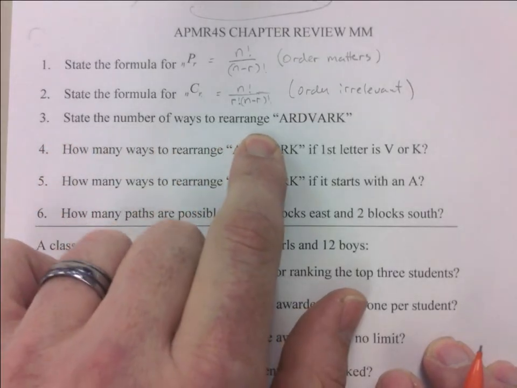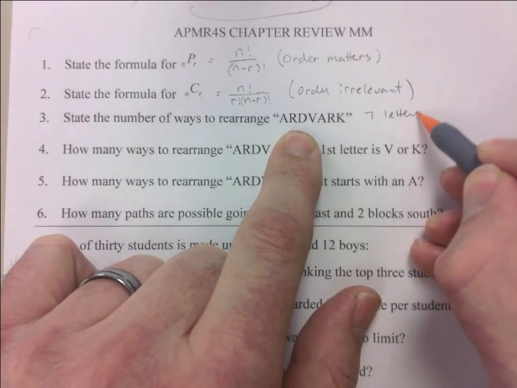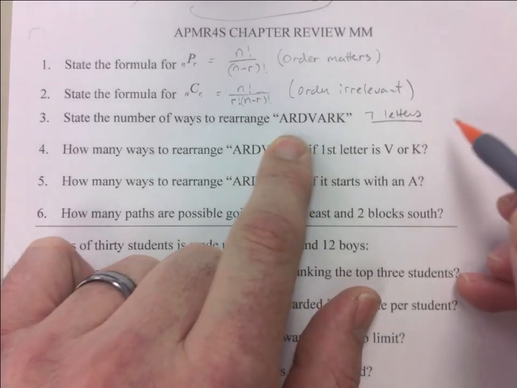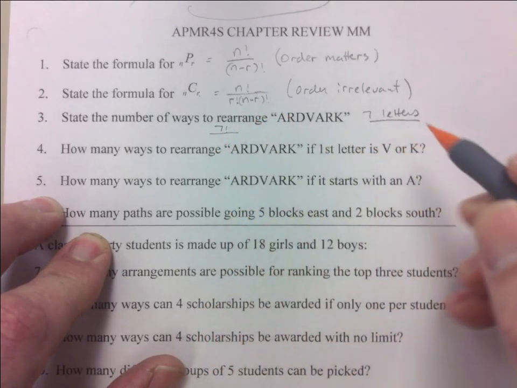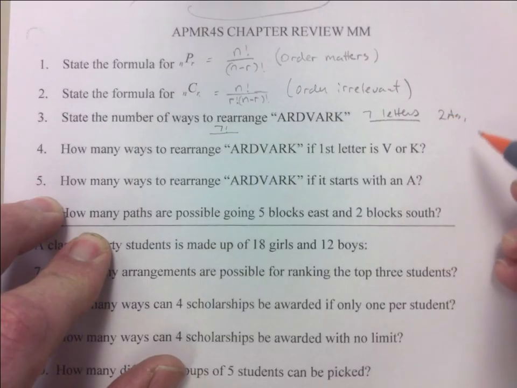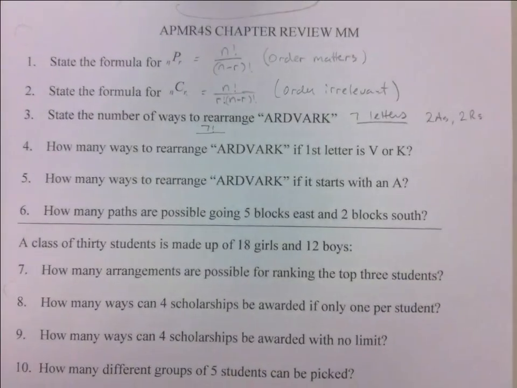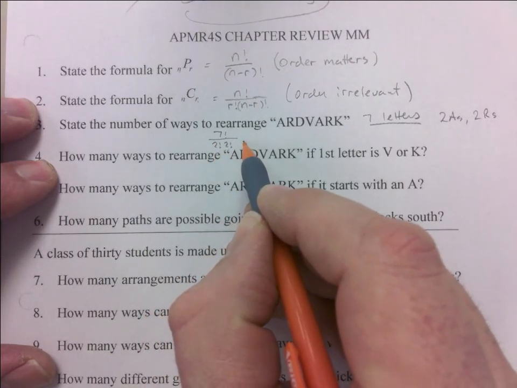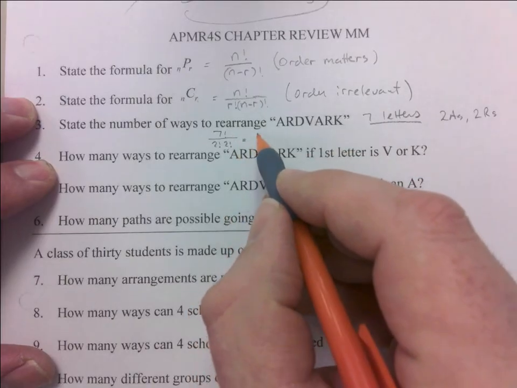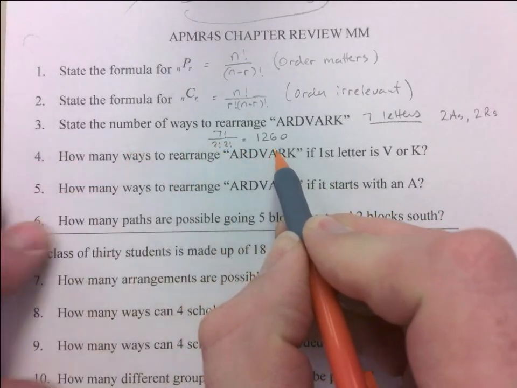State the number of ways to rearrange Aardvark. So that is 7 letters. We know our n is 7, so that would be 7 factorial for sure. And let's see my notes. 2 A's, and we've got 2 R's. It's a little blurry, right? So we need to divide this by 2 factorial twice. That gives you 1260. So show me the setup and then just give me the answer.